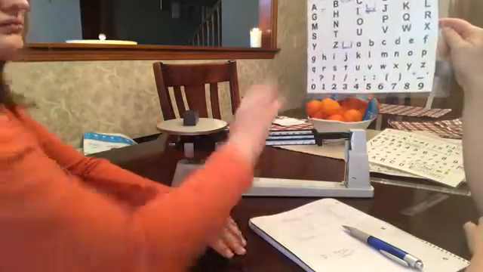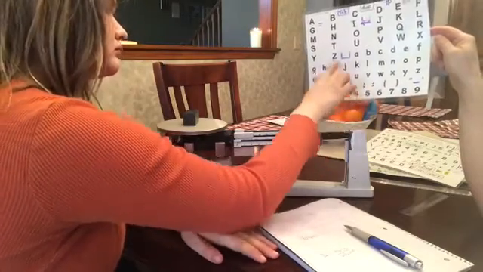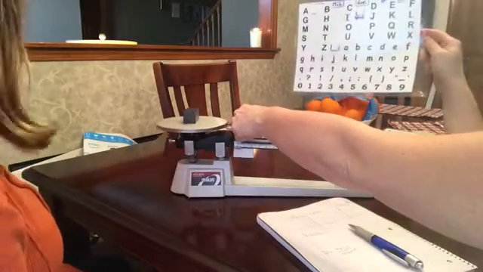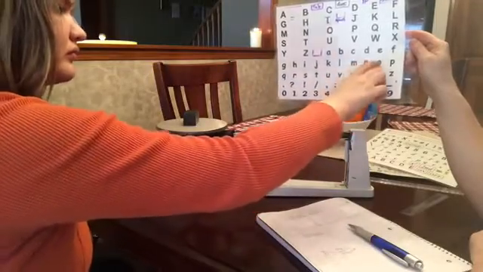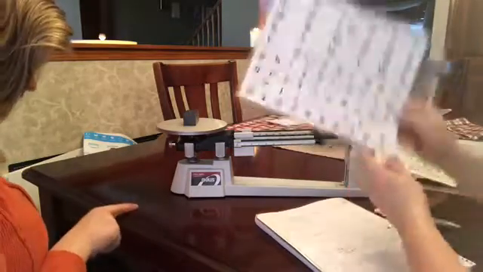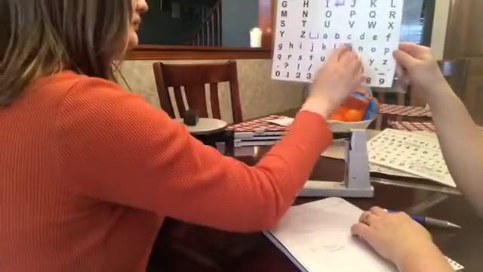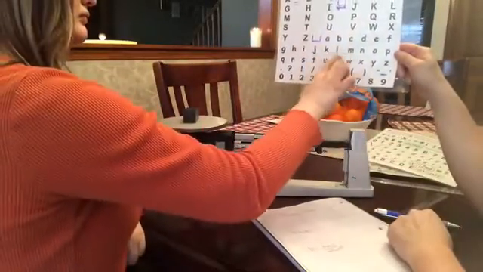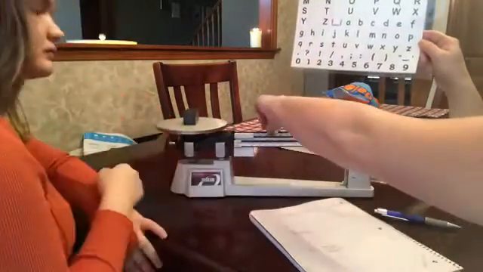Okay, so how do I move it? Which one do I start with? Top, middle, or bottom? T, O, P. Okay. More or less? More. Okay, I'm going to add that to her. You can just put M for more. Okay, more. More or less? L. Okay. So what number should I put it to? Okay, 40. Okay, what do I do now?